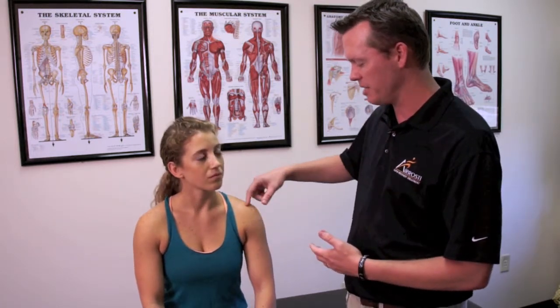Now the shoulder is really unique because the shoulder can move in virtually every direction. And so there's a lot of things that you can do repetitively that are going to cause tendinitis. The tendinitis can happen along the bicep tendon, up on top in what's called the supraspinatus tendon, or in the rotators. We see this in several different athletic events or activities such as swimming.